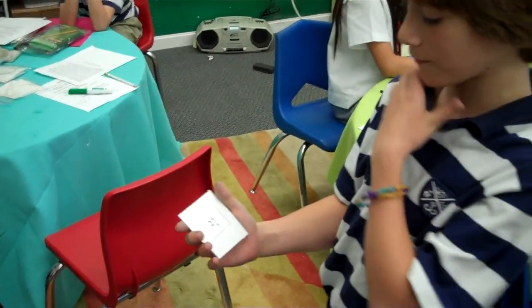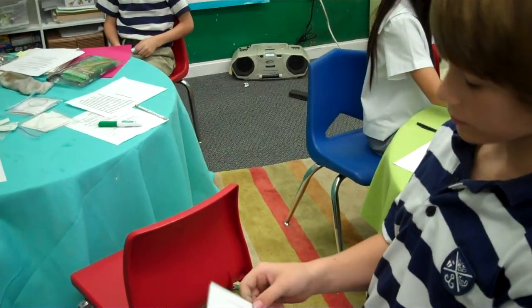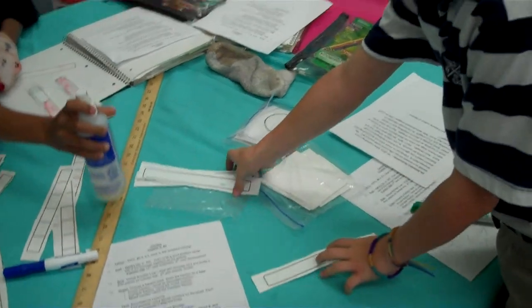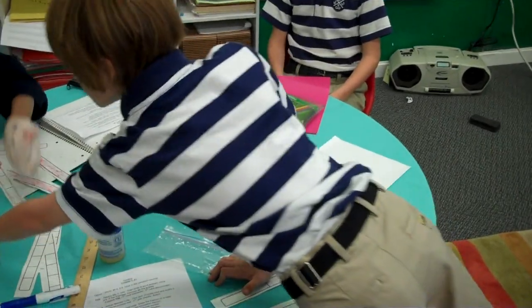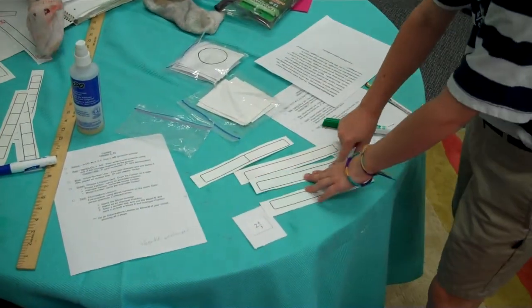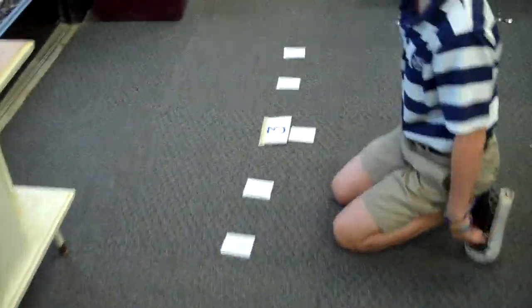Tell Miss Corley what you're doing. First we draw a card. Tell her nice and loud. I got 2 and 4/5. First, you have to get these, and then since there's 2 wholes, you color in 2 of them all the way, and then you split one of the blank ones into fifths and color 4 of the fifths, which you've seen I've already done. And then you place it on the number line. And you go right there.